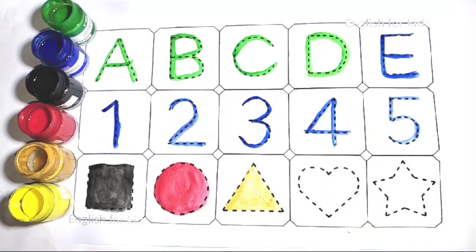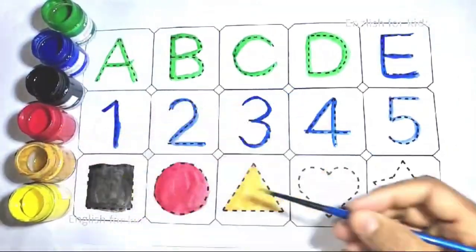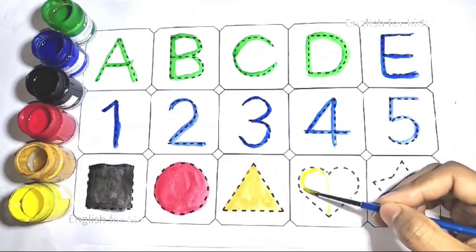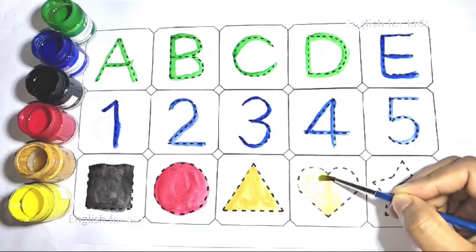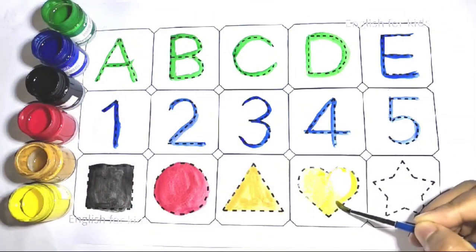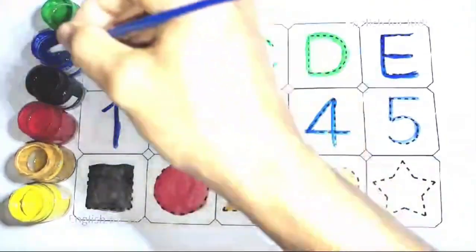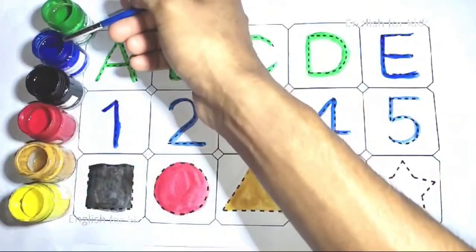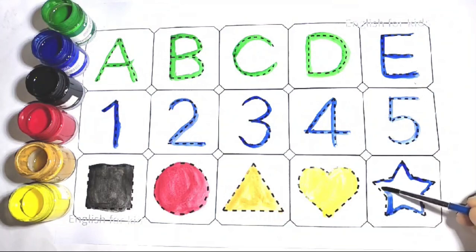The shape of triangle. Now we use yellow color. The shape of heart. Now we use blue color. The shape of star.